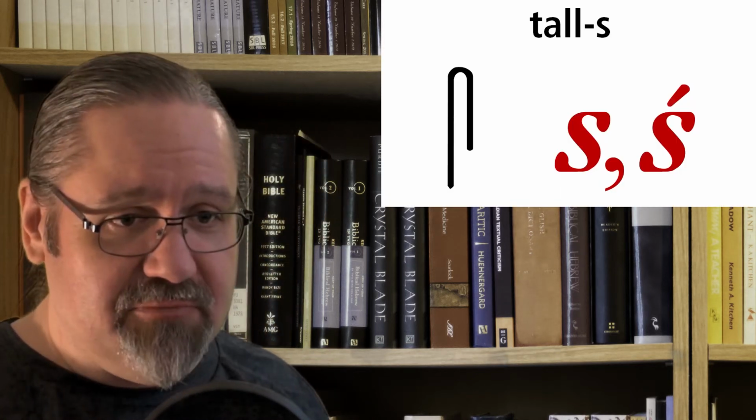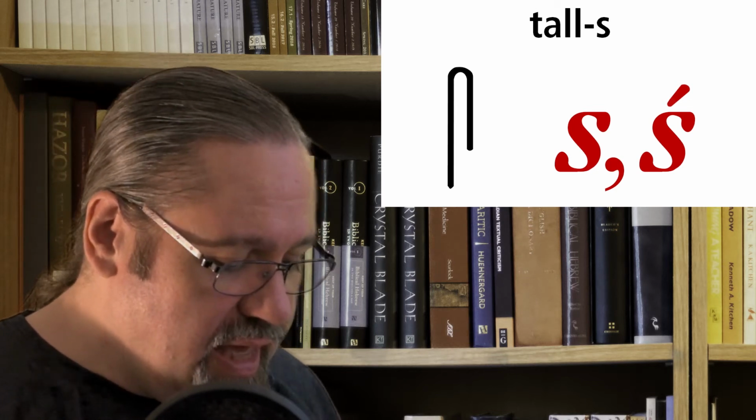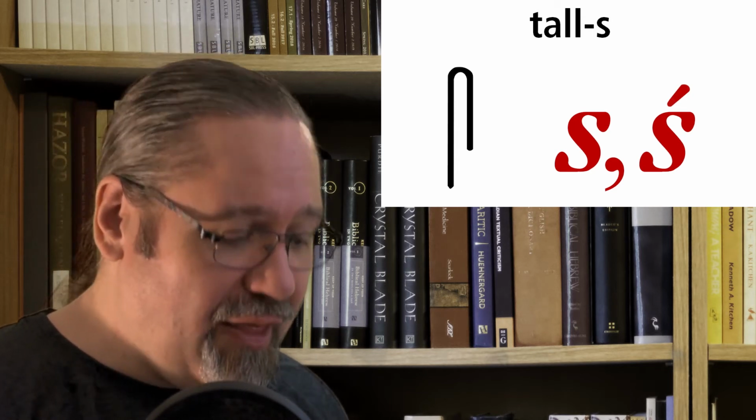Now, the second S is a tall S. First S was a flat S, now we've got a tall S. And it uses a character that's shaped like a folded cloth. To draw this letter, draw a long vertical line, round the top, and draw a shorter vertical line downward. This, like many other characters, is best drawn as one line.